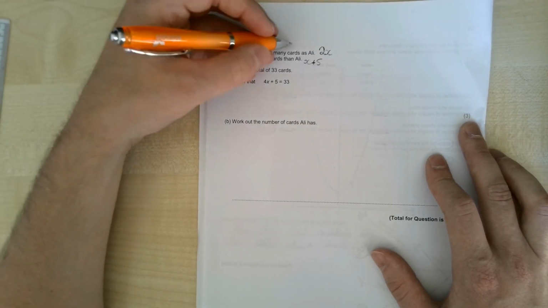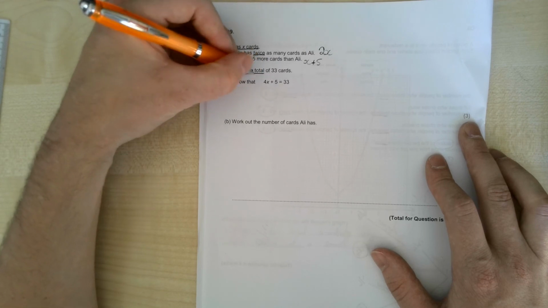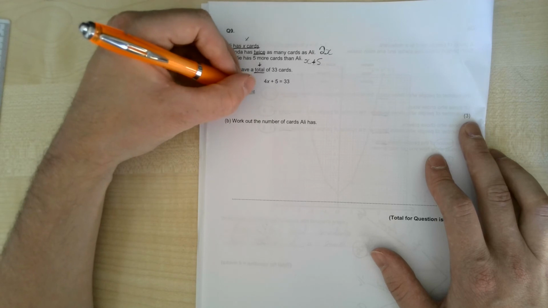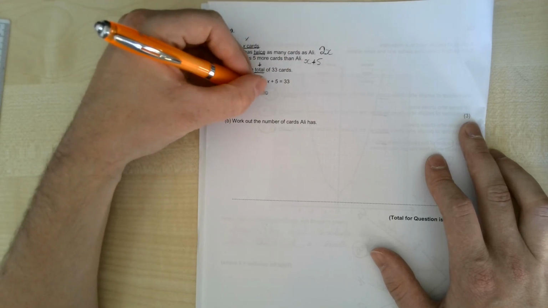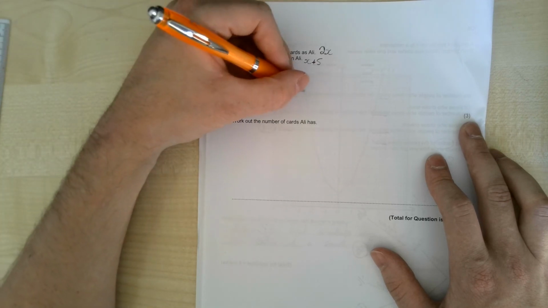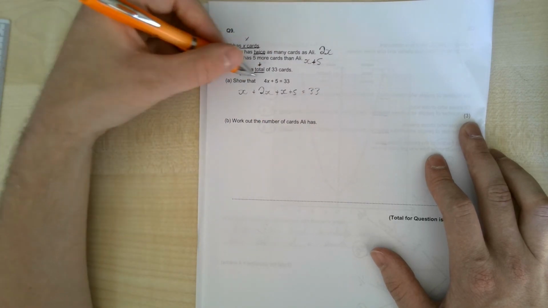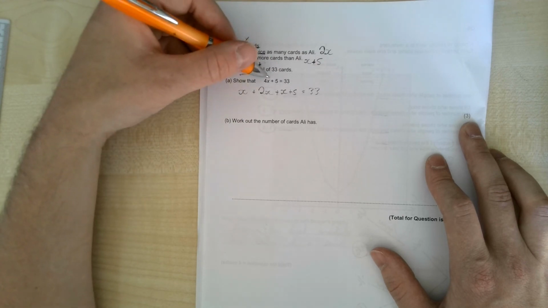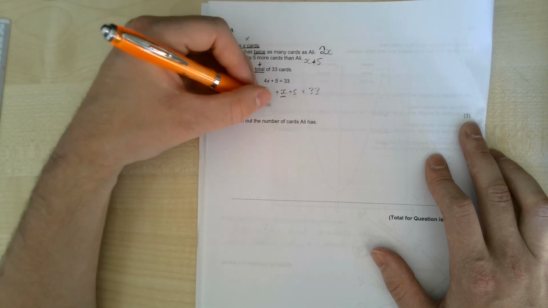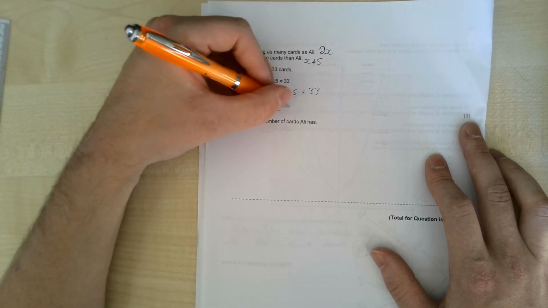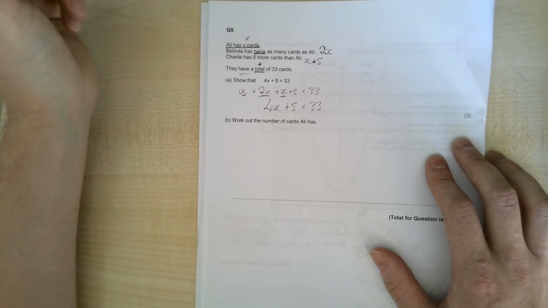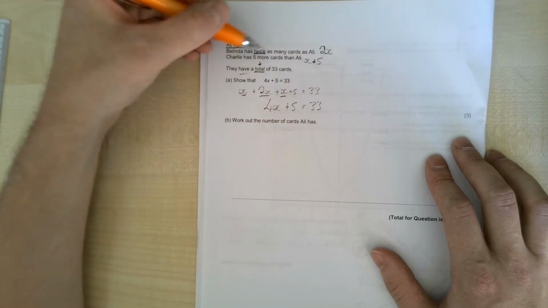They have a total of 33 cards. So total means I'd add them all up. So we've got Ali's x plus the 2x from Belinda plus the x plus 5, and they should add up to 33. Now it says show that 4x plus 5 is 33. So all I do here actually is simplify this. Add the x's together. Got 4 x's plus that 5 equals 33. And that's it done. But the hardest bit there was actually probably these 3 bits up here.